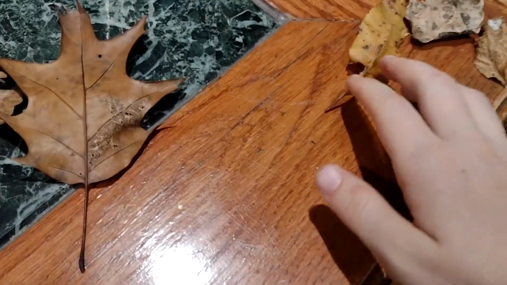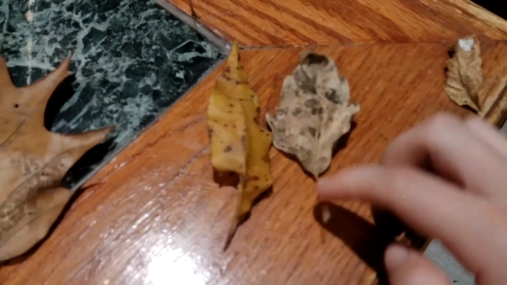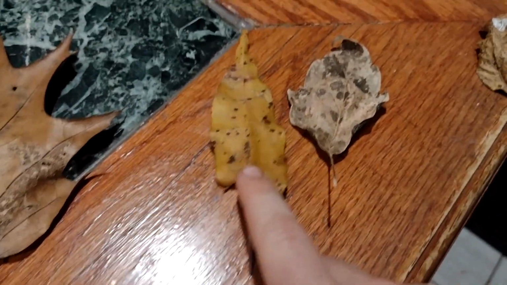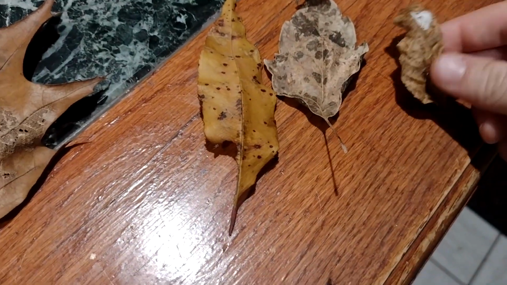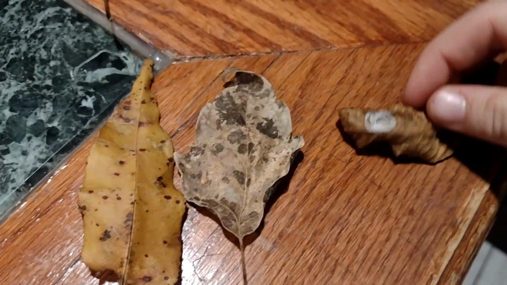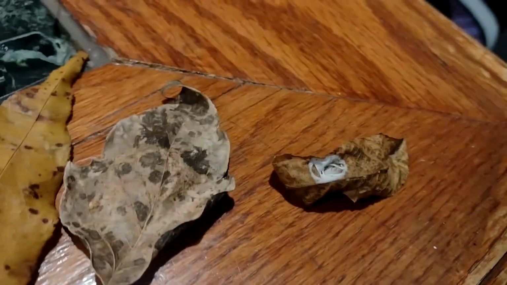And then here's a couple of leaves that I don't know which tree they come from, but they've definitely got some fungal activity going on there. And then there's another one with fungal activity. It looks like maybe a little egg sac of something. I'm not sure what, but that's another role that these fallen leaves play.